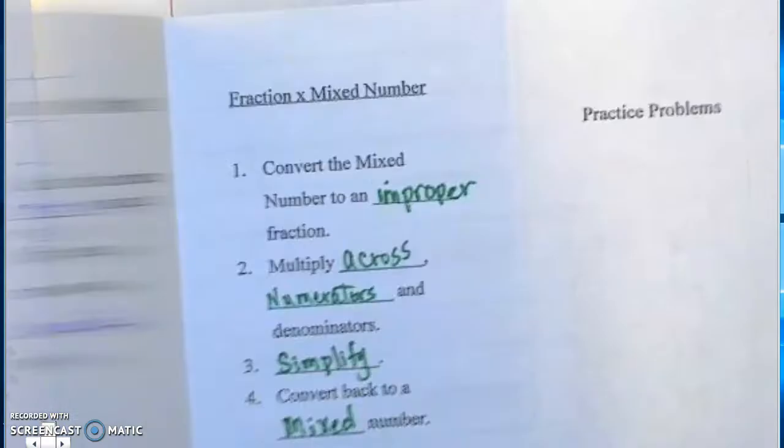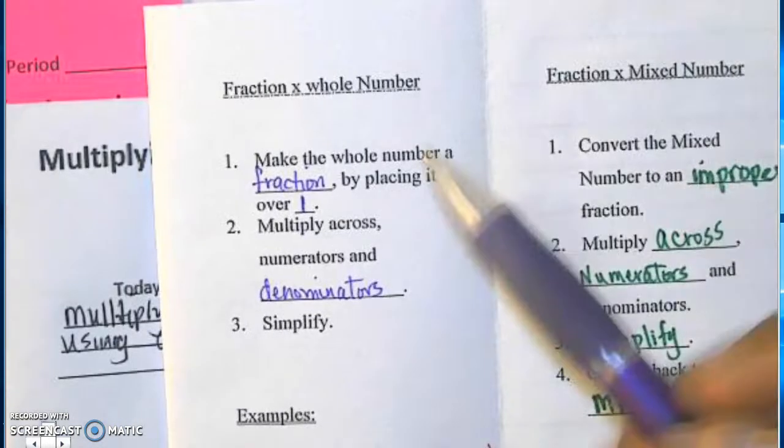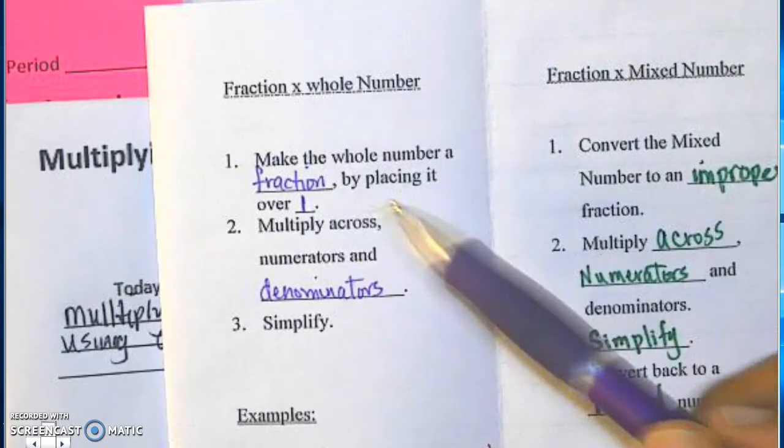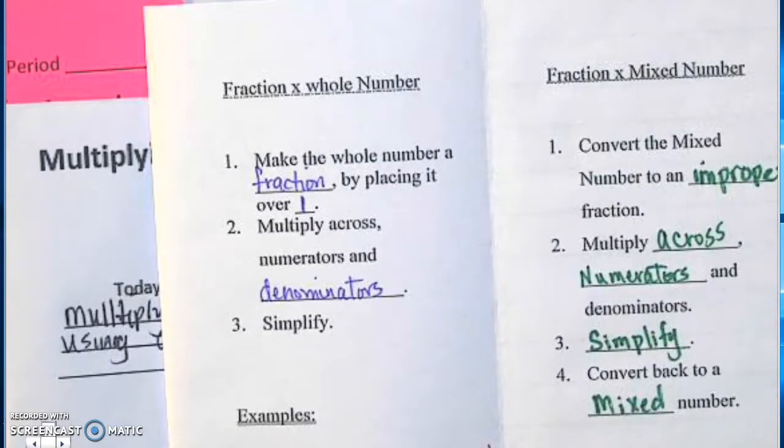We can also have fractions times a whole number. If you have a fraction times a whole number, make the whole number a fraction by placing it over a 1. Multiply across the numerators, multiply across the denominators, and simplify.